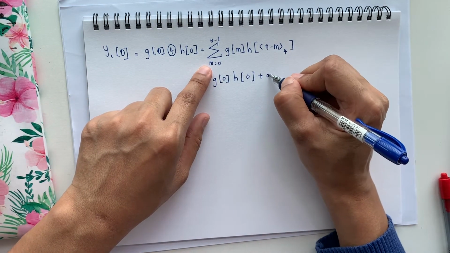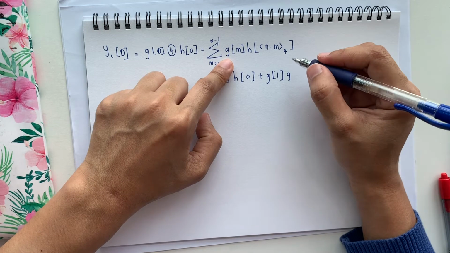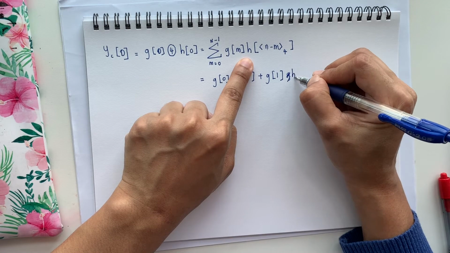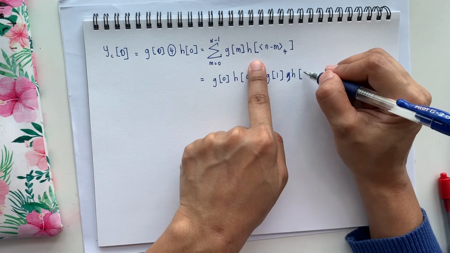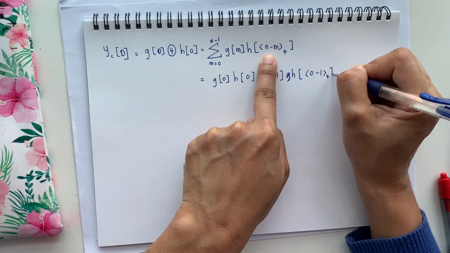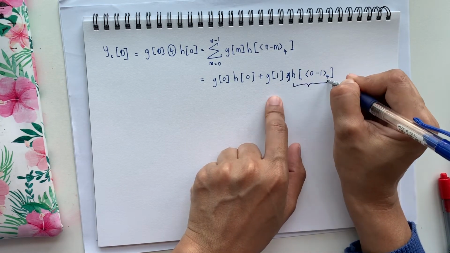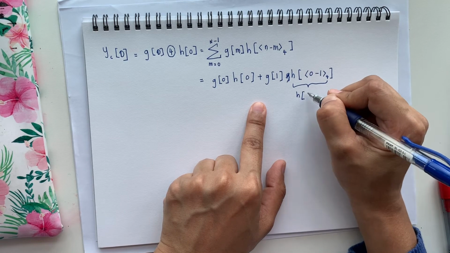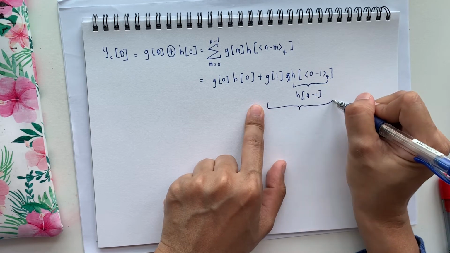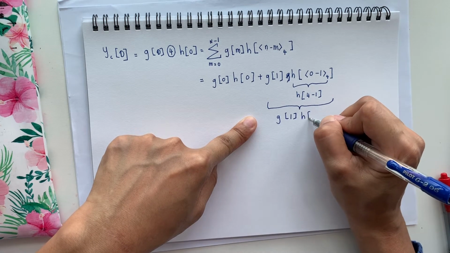Next, G1, and your n is 0 minus 1, so you have H of minus 1. H of minus 1 is actually H of 4 minus 1, so this becomes G1 H3.